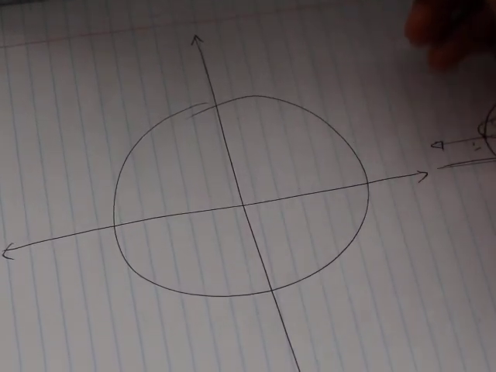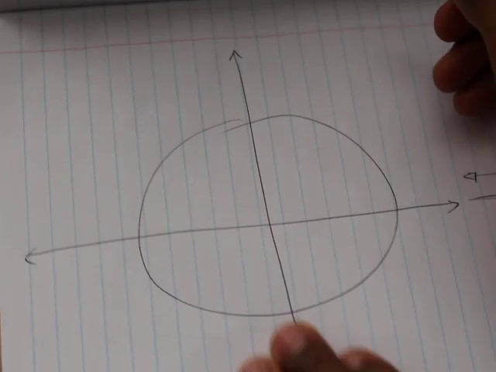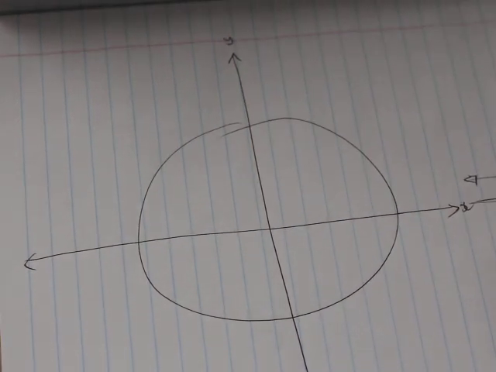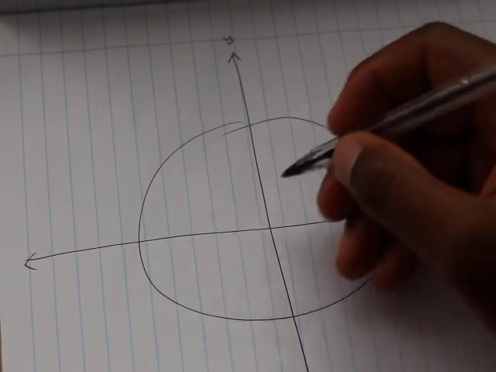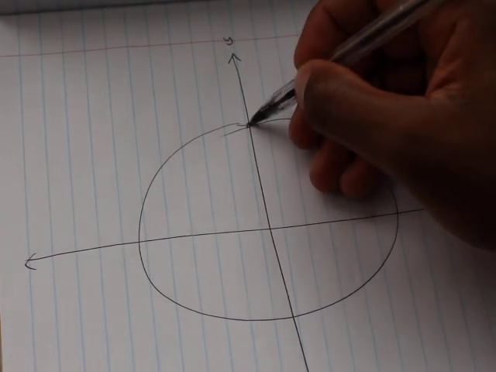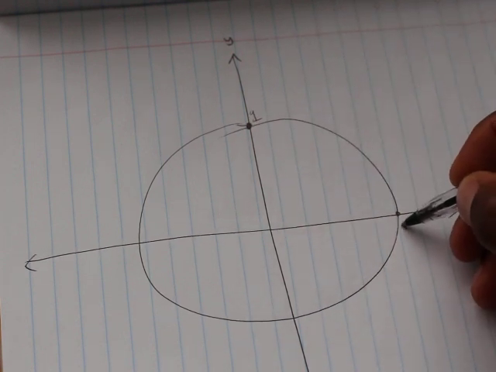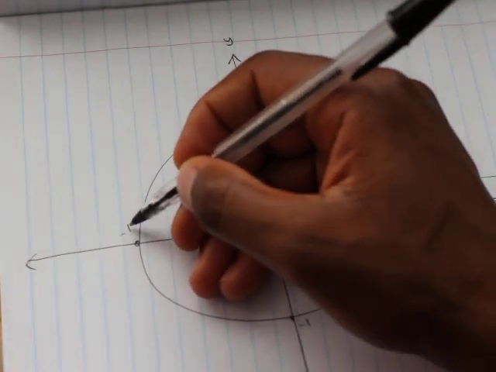So now look. This is your y, this is your x. Now we know that this is a unit circle, in other words, the radius is 1. 1 here, this side is -1, -1 as well.